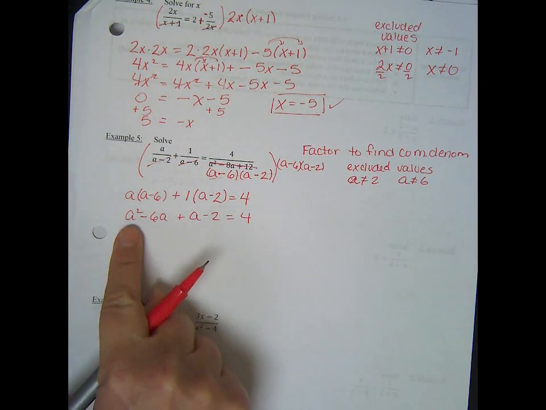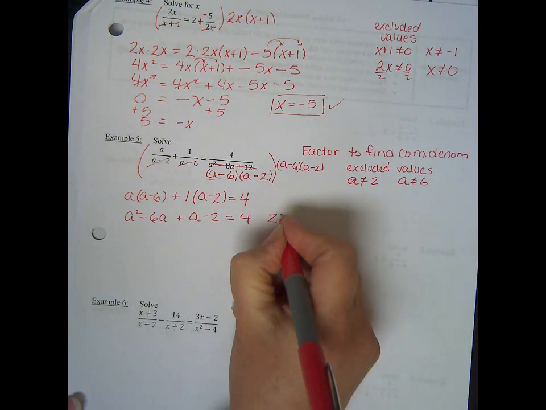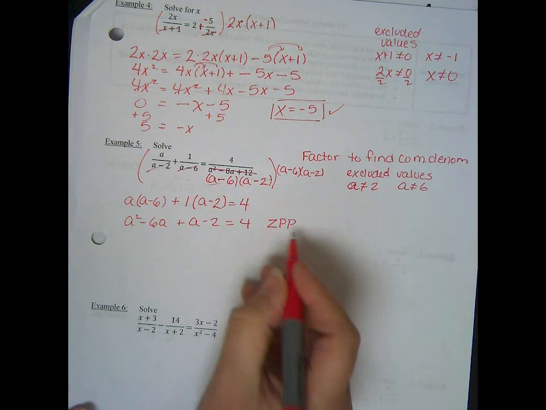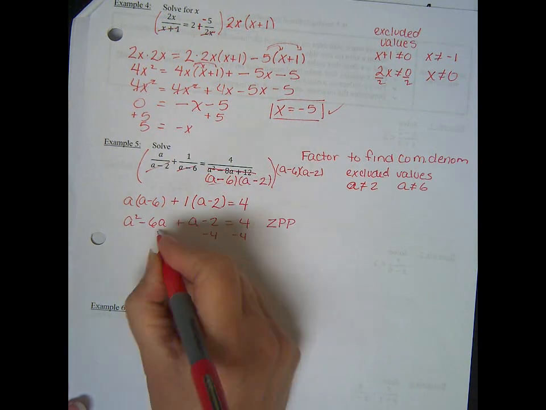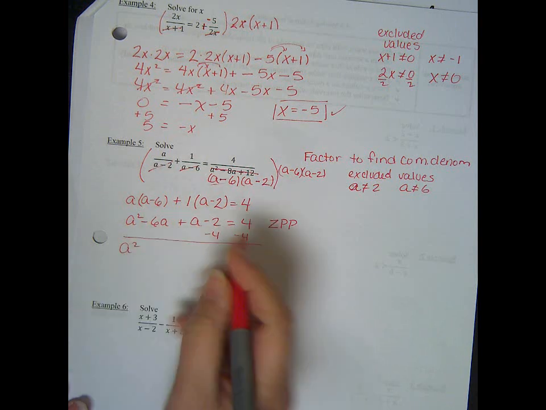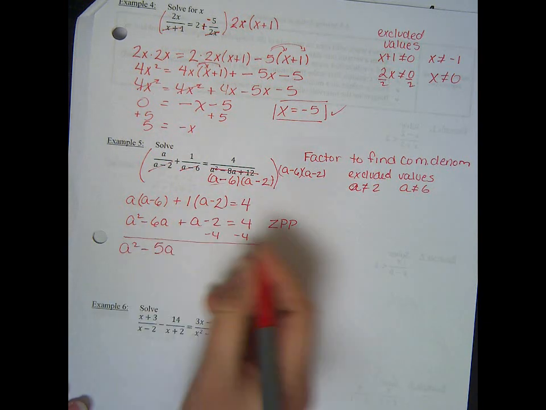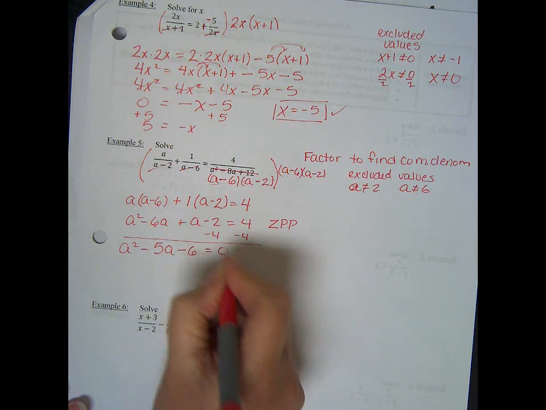So this is a quadratic equation, so we have to use the zero product property, get it equal to 0. So I'm going to subtract 4 from both sides and combine my like terms. So I got A squared, negative 6A plus A is negative 5A, and negative 2 minus 4 is negative 6, equals 0. And gosh, this looks a lot like the one we had over here, but not quite.